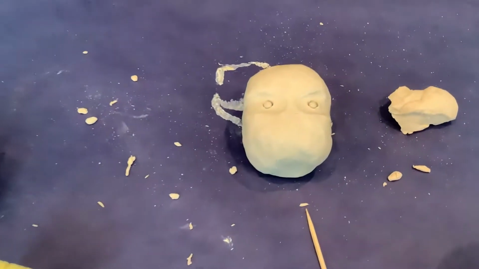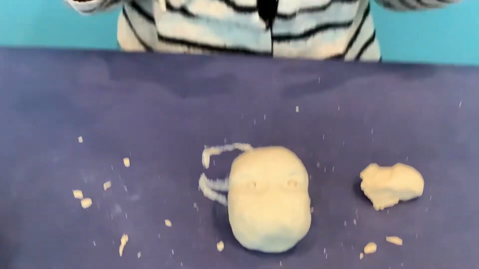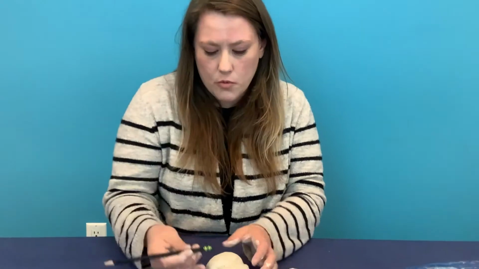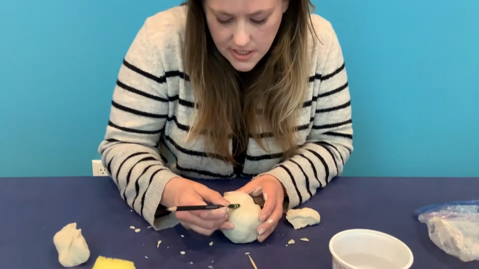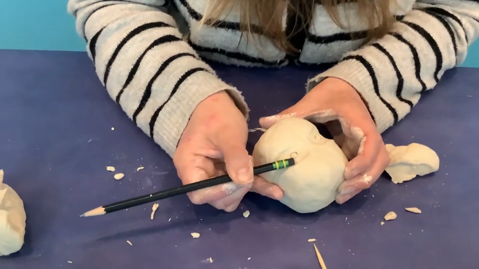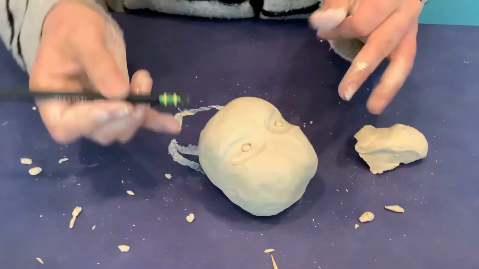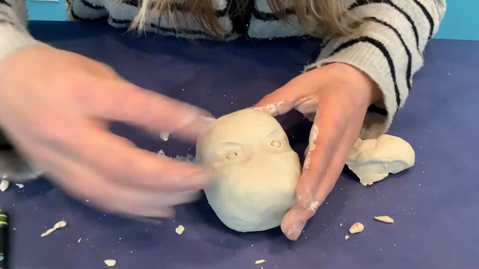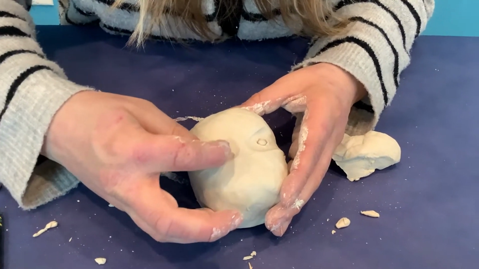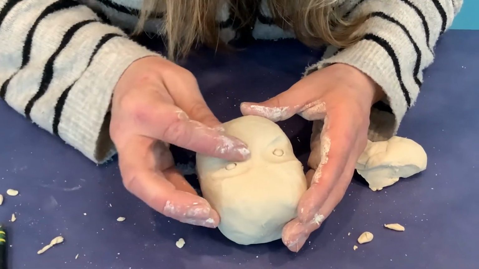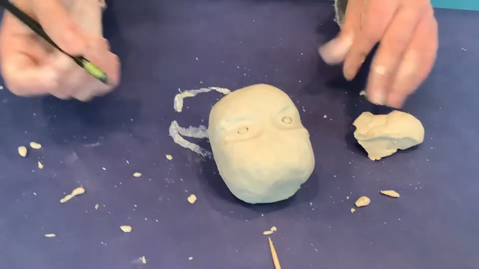Now, when I go to, I want to make sure that they don't fall out of the head because that would be upsetting. So what I'm gonna do is take the back of my pencil where the eraser is, and I'm just gonna come around and make almost like an eyelid to kind of hold them in there. It's gonna create this extra ridge that I can push over to hold my eyeball in place.